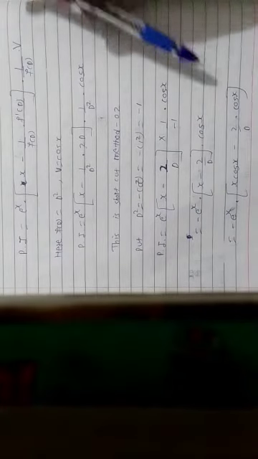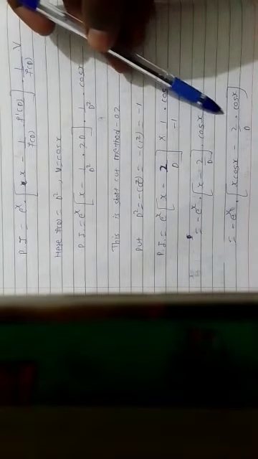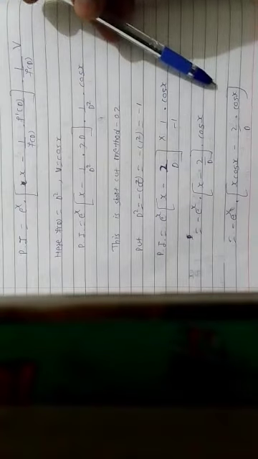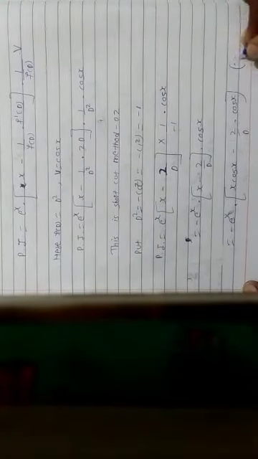Here you can see that we have 2 upon d into cos of x, meaning 1 upon d into capital X is equal to the integration of capital X into dx.